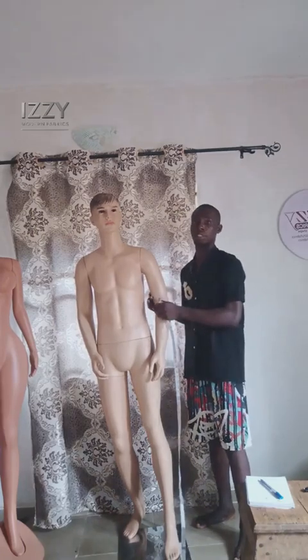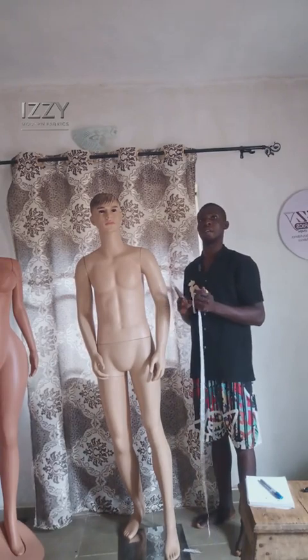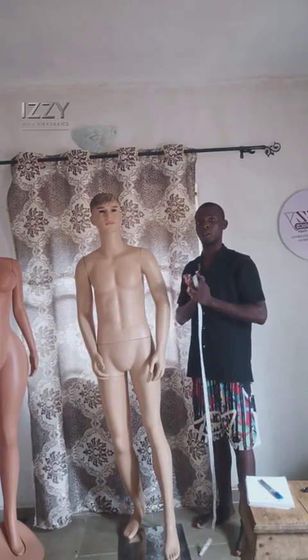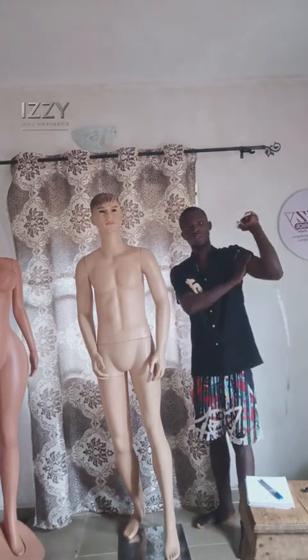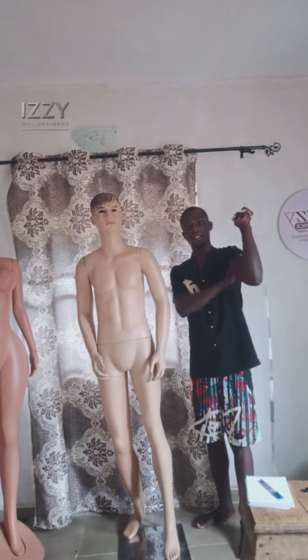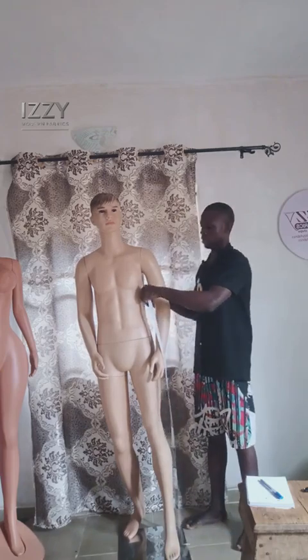So after that, there's something we call round sleeve, but the official name is bicep. So whenever you hear me using the word bicep measurement or round sleeve, I'm still referring to the same thing. And bicep is your muscle part, the round of your arm. It is your bicep measurement. So take your tape rule. This is my bicep measurement.